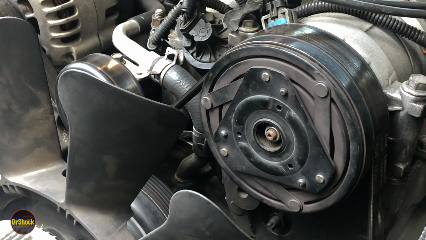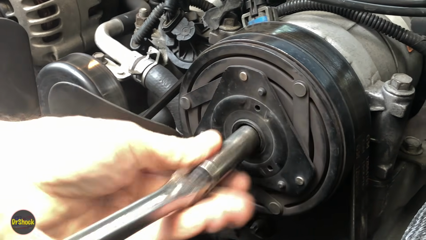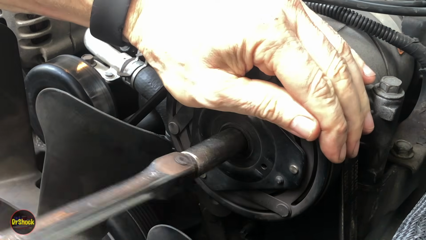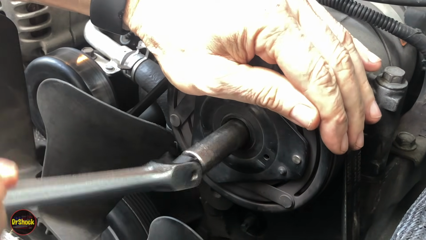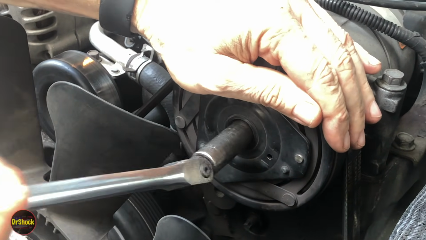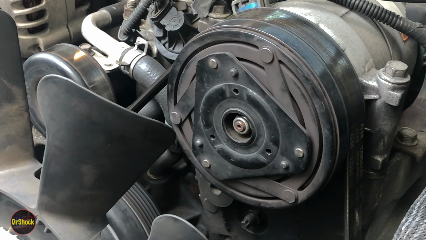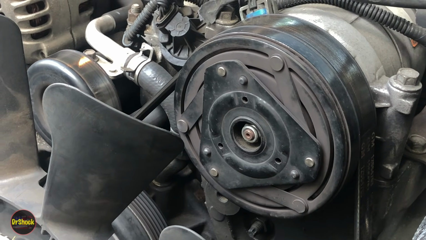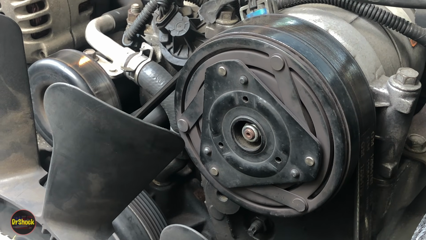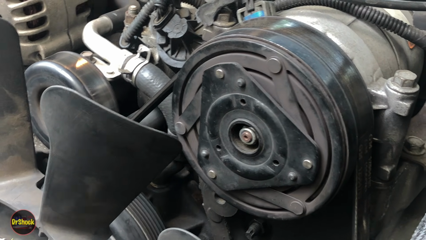And once you get the initial torque to release, you should be able to just hold it with your hand. Got quite a bit of rust on there. It's not a problem, just makes it a little harder to get off.